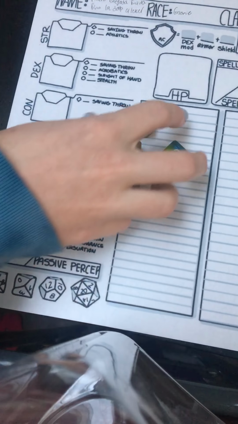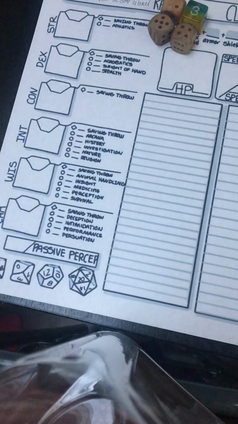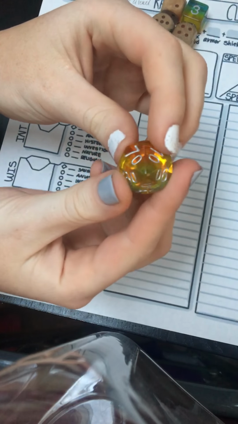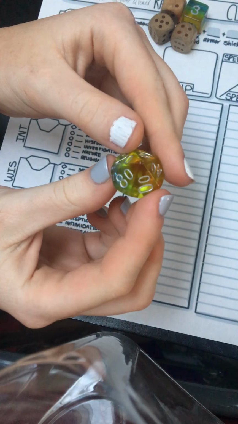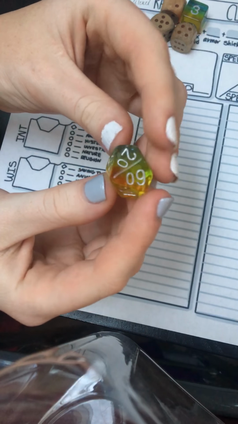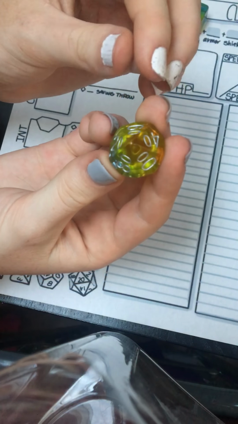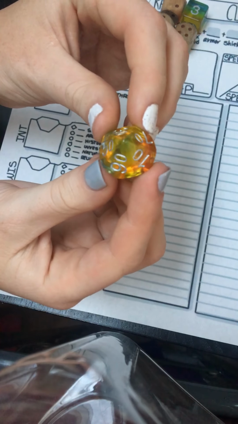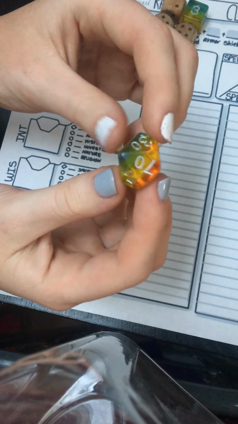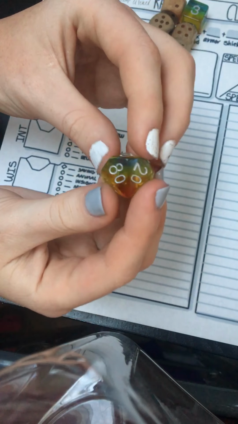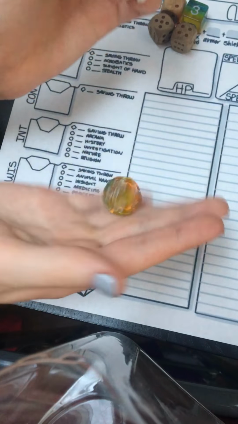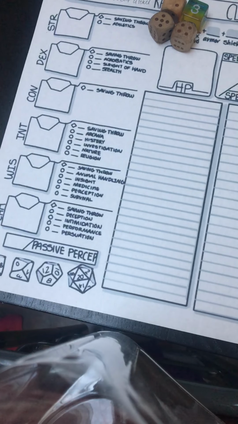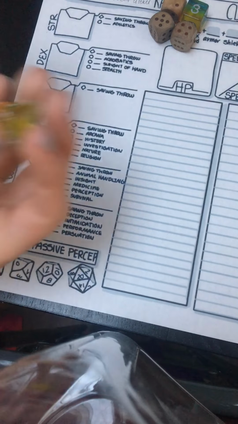There's also this one, which is pretty cool. This is a D8. No, this is a D10. You can see that it goes up to like 100-ish, but you can just remove a 0 and then you're rolling basically to 10. That's a D10. Then there is the D4.